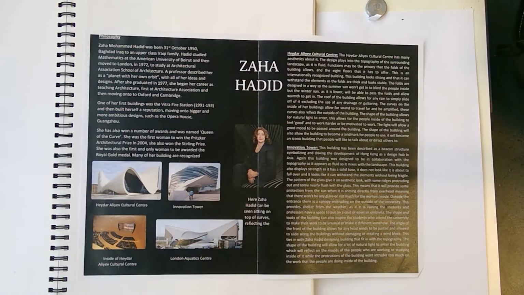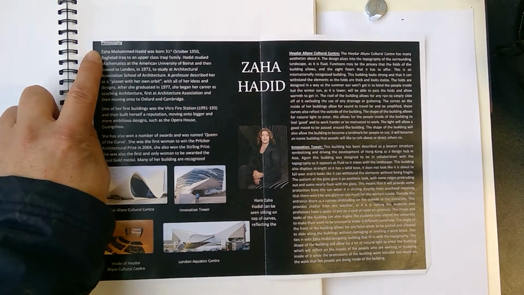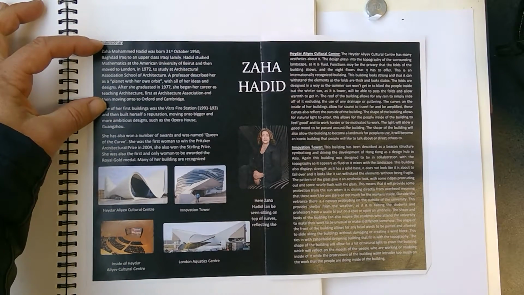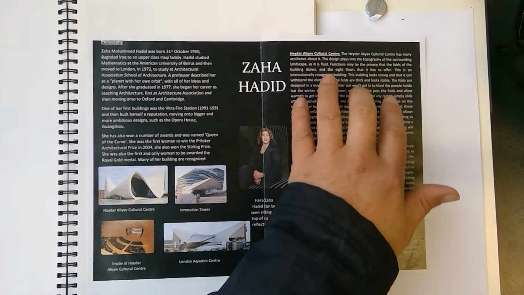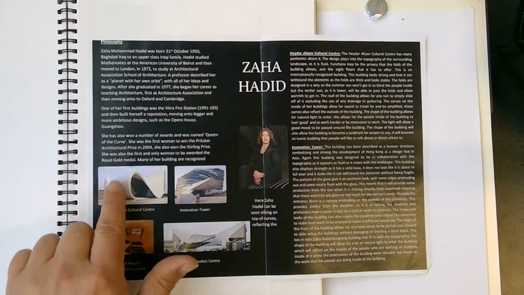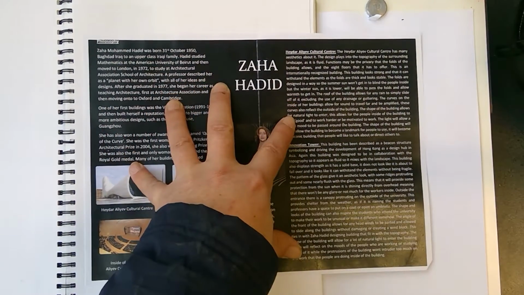The student's done his research on Zaha Hadid. On the top left corner here, he's got her design philosophy, a little bit about her history and a few of her designs that she designed. He looked at this cultural center and a few other designs. So this was his initial research.